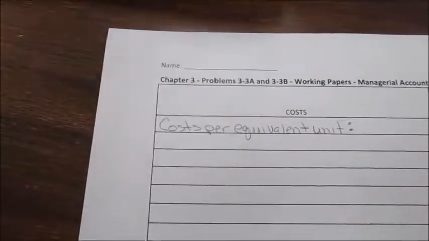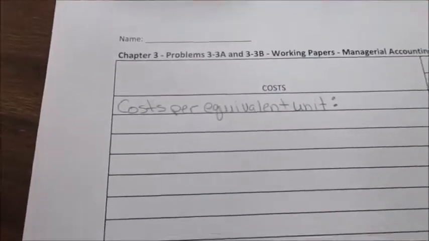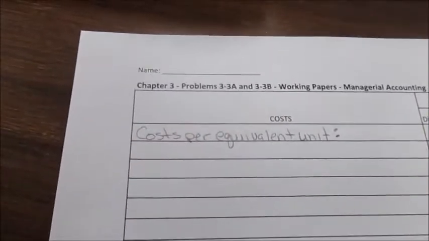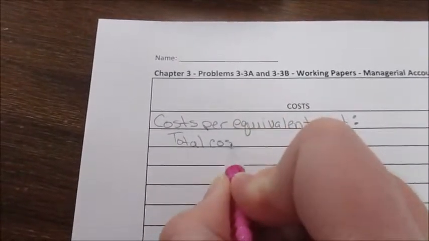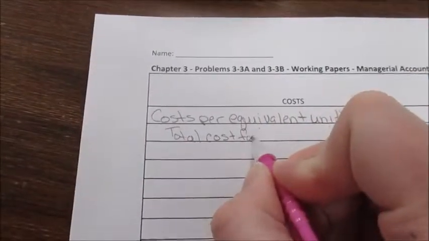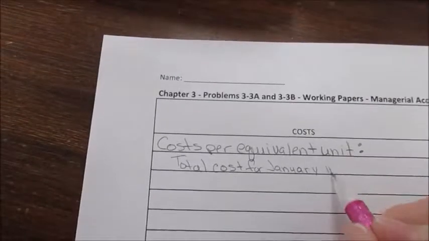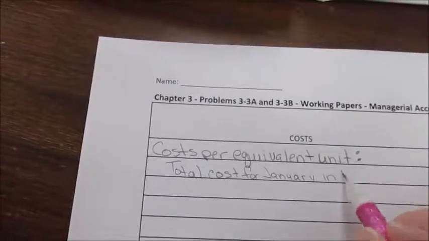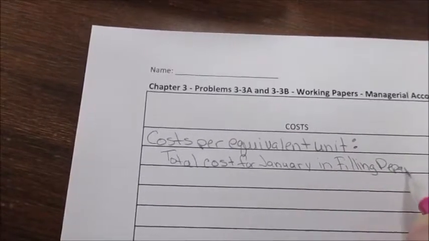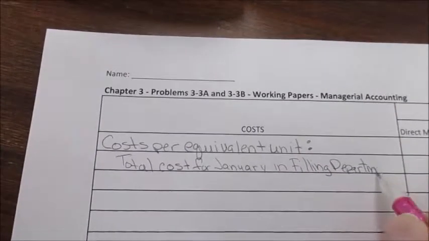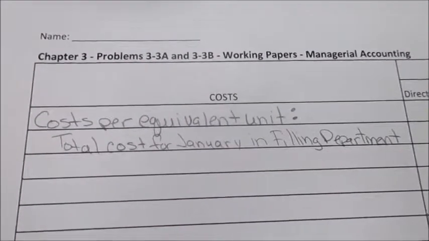Okay, so we're just going to be using the first two columns on this because we just want to know how much cost per unit we would use for each. So our first line is going to say total costs for January in the filling department. Okay, total costs for January in the filling department.